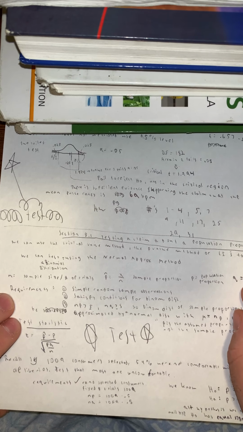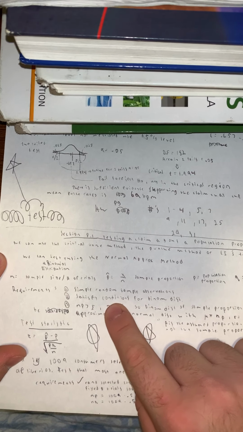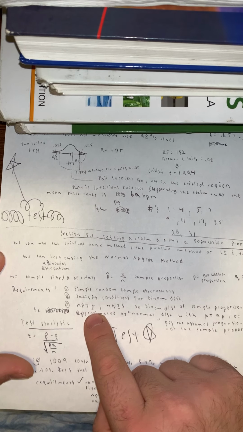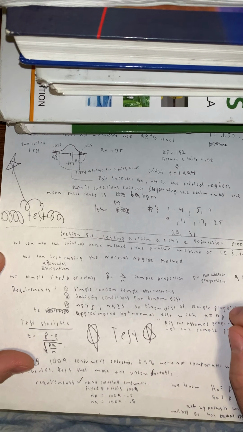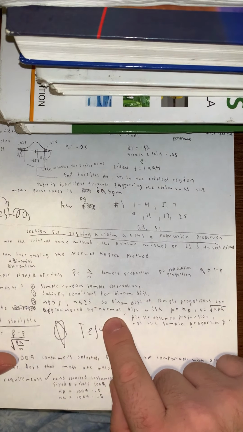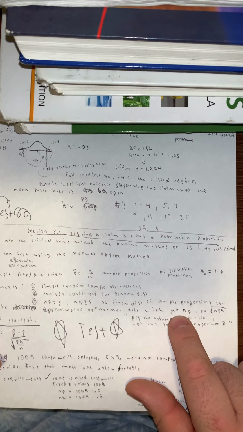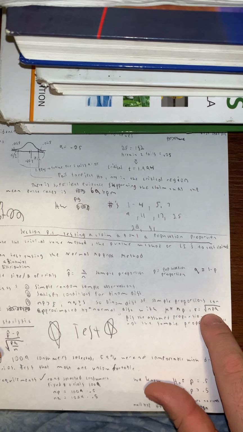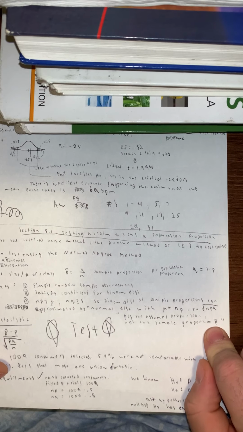The requirements are we have a simple random sample. They satisfy conditions for a binomial distribution. We have n times p greater than or equal to 5 and n times q greater than or equal to 5. So the binomial distribution of sample proportions can be approximated by a normal distribution, with mu equal to n times p and sigma equal to the square root of n times p times q. So p is the assumed proportion, not the sample proportion p hat.